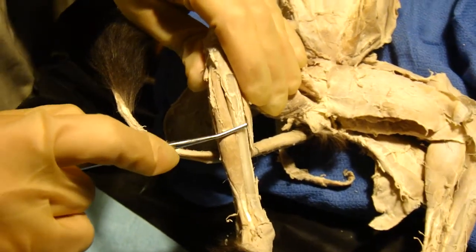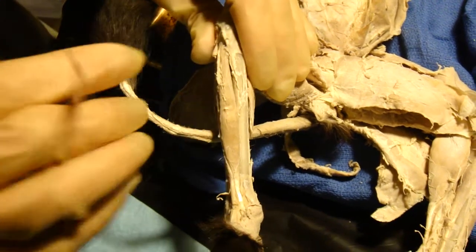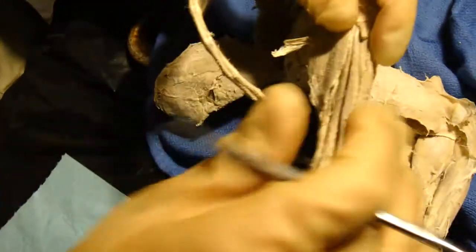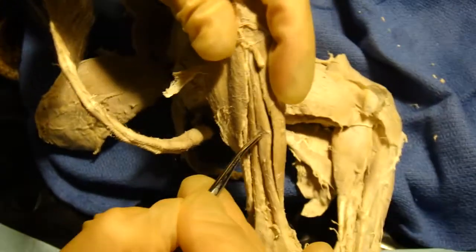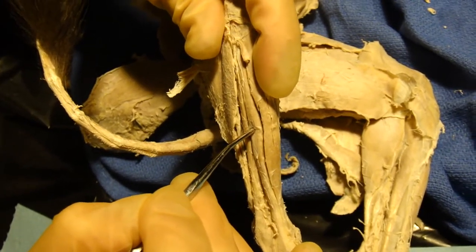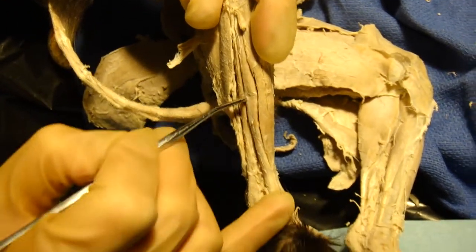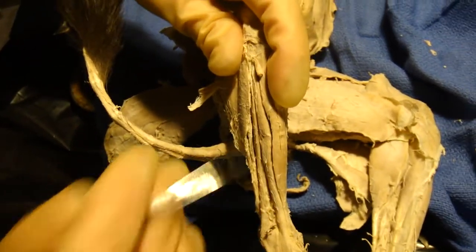The extensor digitorum longus is the second one here, and it originates at the lateral epicondyle of the tibia, inserts at the middle and distal phalanges, numbers 2 through 5. The action is to extend the 4 toes simultaneously.